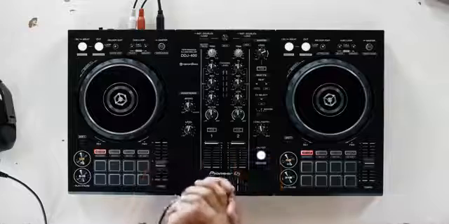So reverb is an effect that sounds very similar to echo. It basically makes it sound like the song is being played in a really big room. Let me demonstrate that for you.